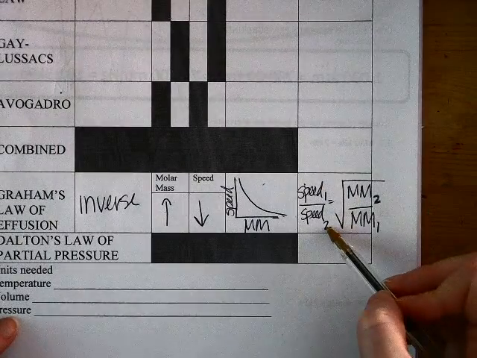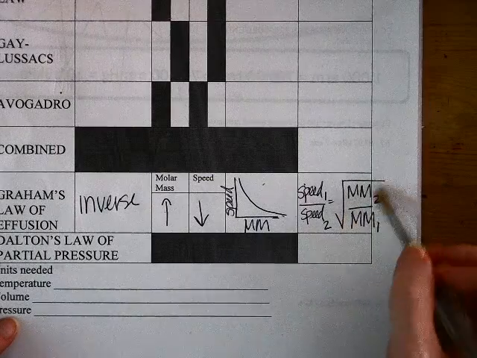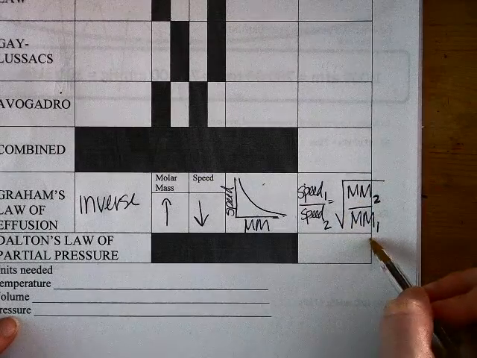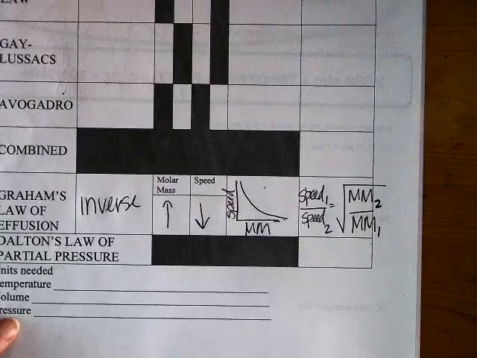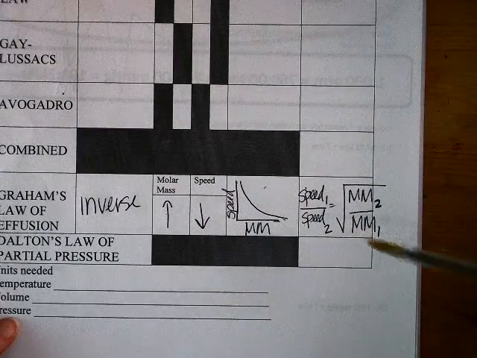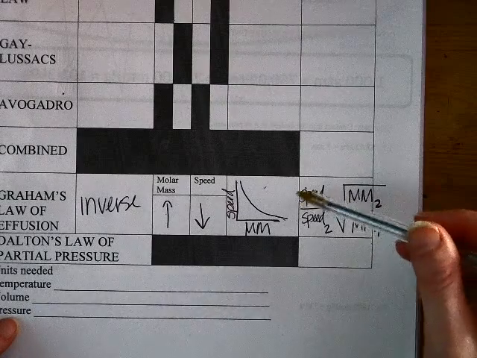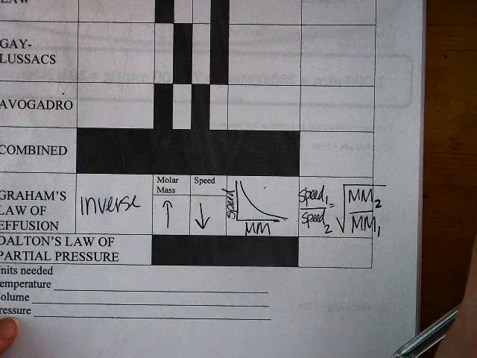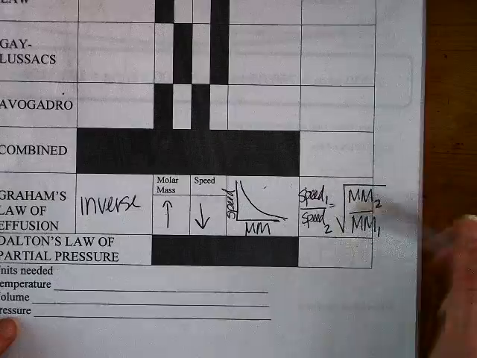Yep, speed 1 over speed 2 is equal to the square root of molar mass 2 over molar mass 1. In fact, we use this a lot to try to figure out what gas we actually have. So if you were solving for molar mass 1, would you have to use the square root of everything else? Nope, you would square both sides.